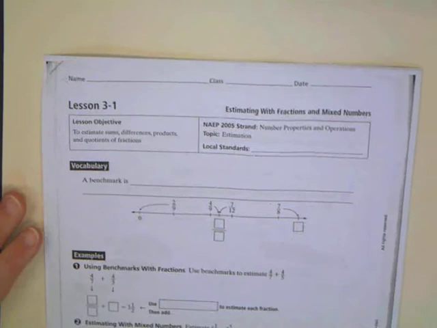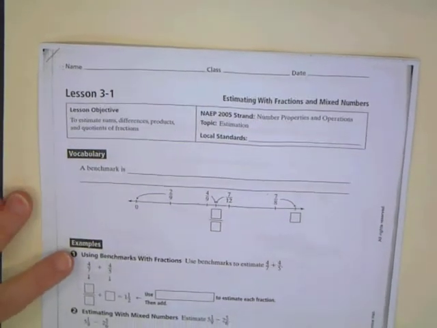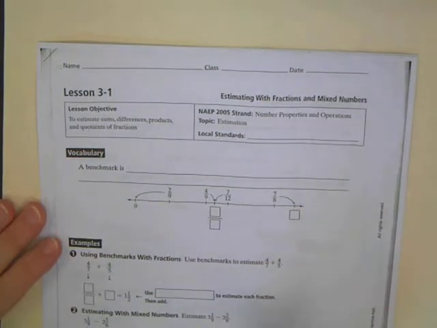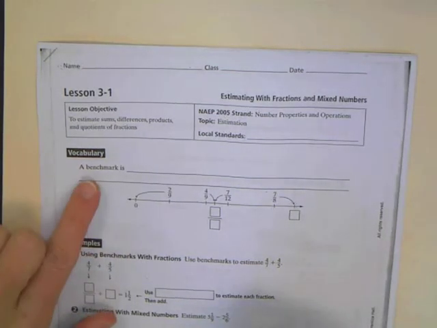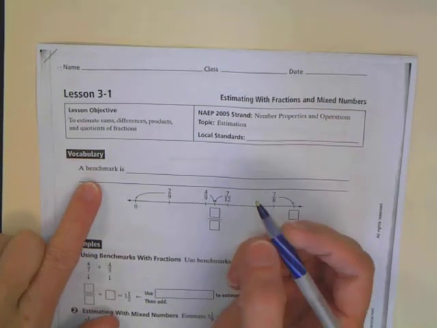This is lesson 3-1 for course 2, estimating with fractions and mixed numbers. We have just one definition, and then we will get into examples. Some of what we're doing in this section is similar to what we've already done this year. Our definition in this section is benchmark.